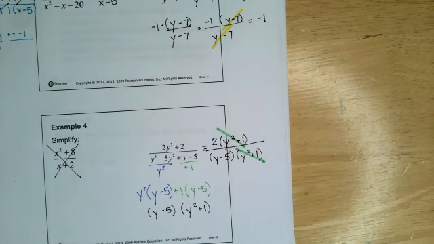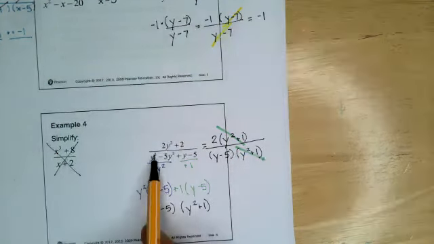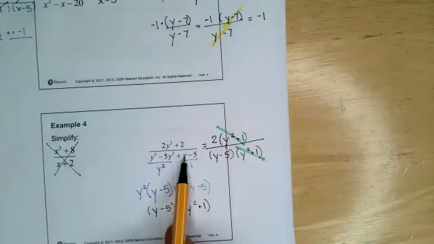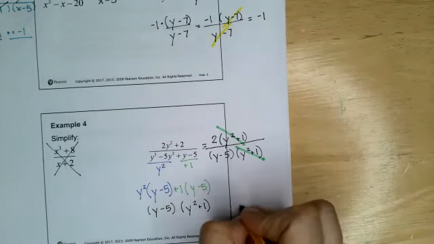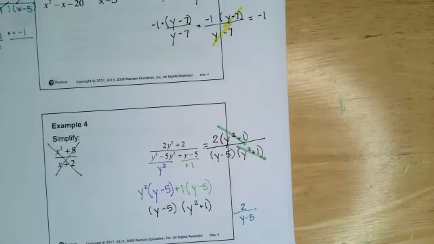Good. So the final answer for 2y squared plus 2 over y cubed minus 5y squared plus y minus 5 is 2 over y minus 5. So that is what it means to simplify, okay? Take out anything that is common to the top and the bottom, but just take it out very carefully following the rules.